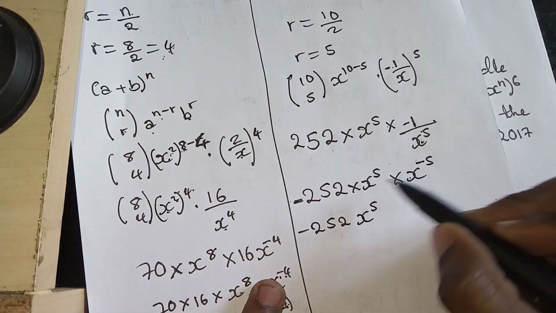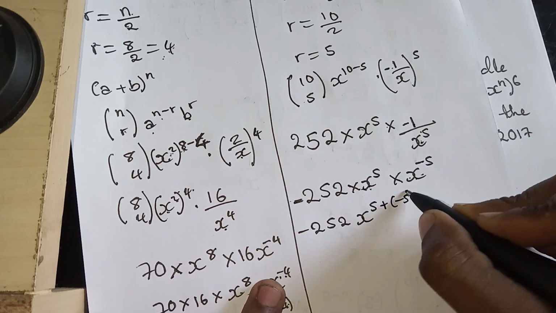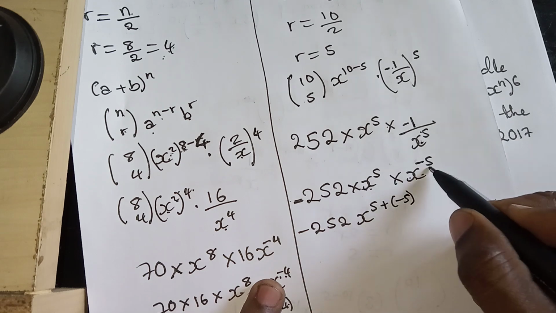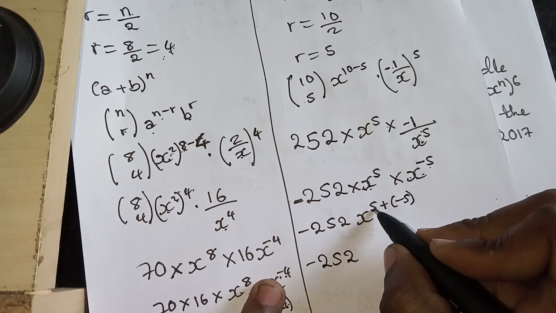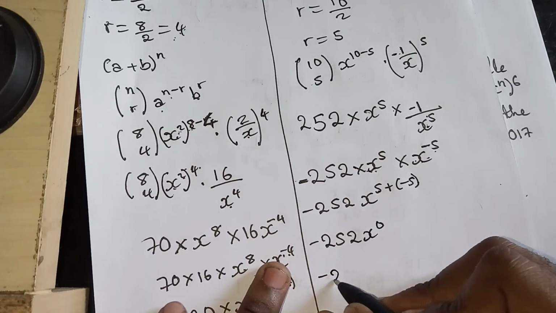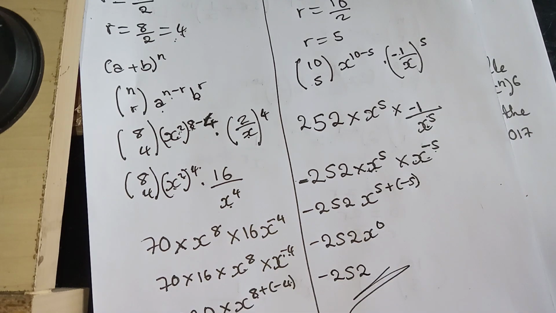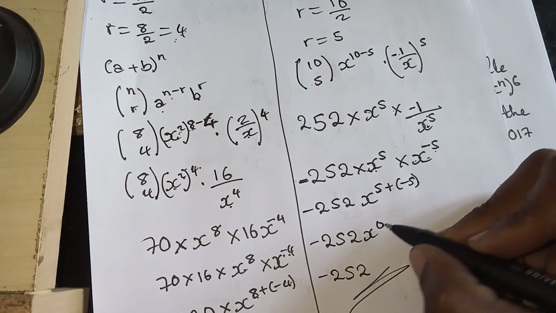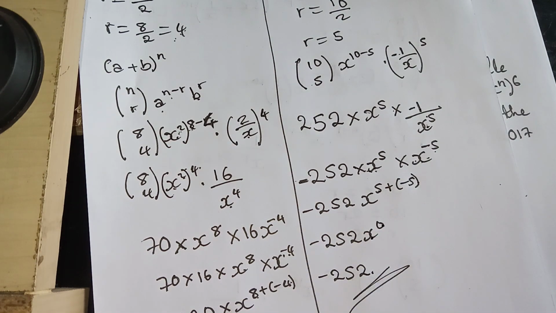And remember, when you are multiplying these two, you simply add the powers, bearing in mind that this one is a negative power. So this plus this will be 0, which makes the whole thing 252, considering the fact that any number raised to the power 0 is 1.